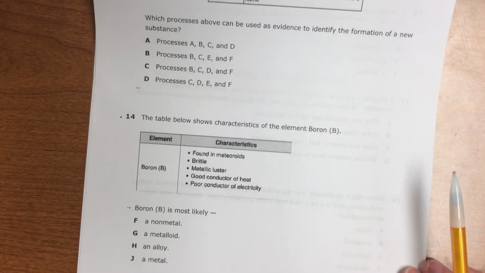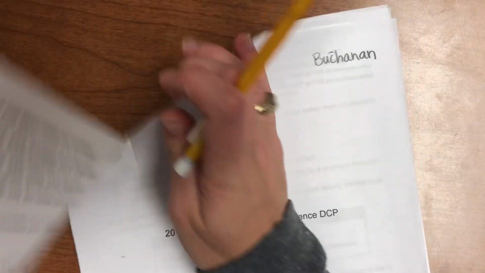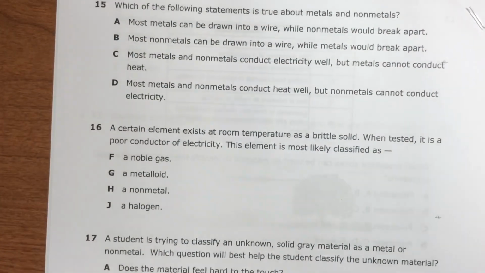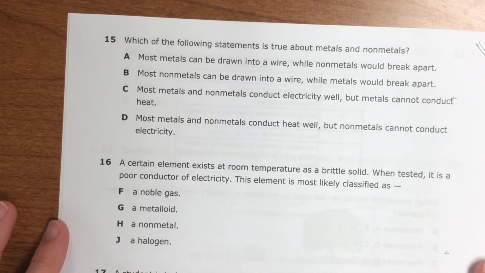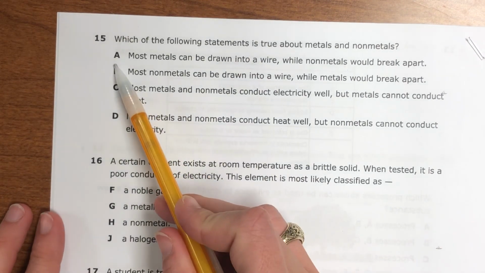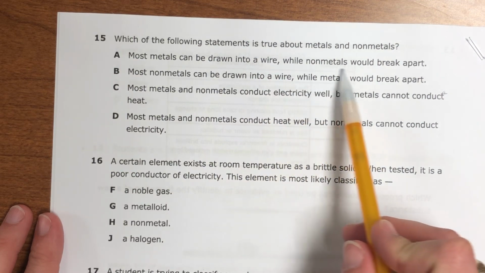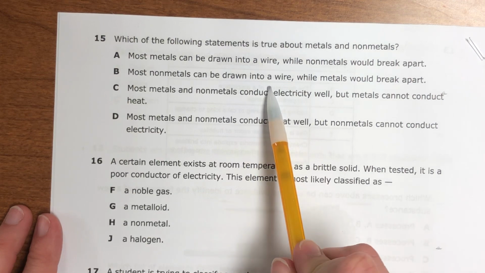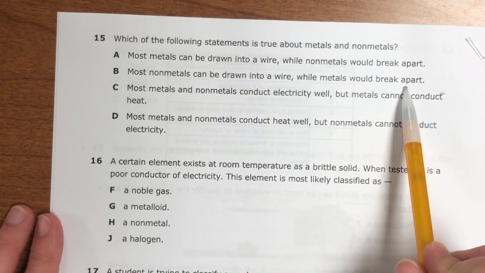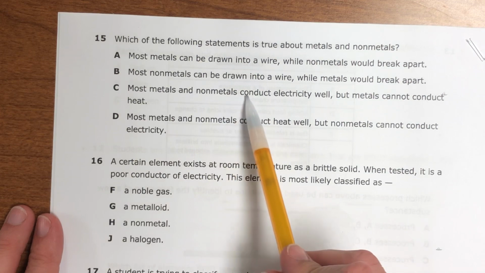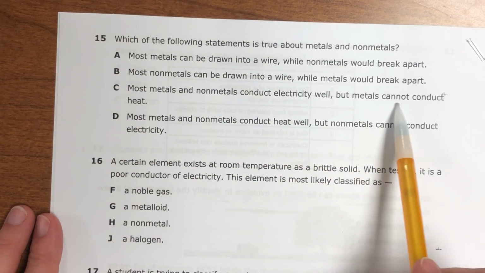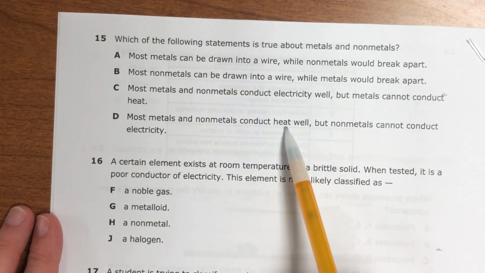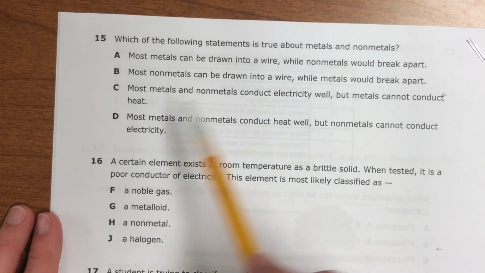All right, if you're ready, I'm going to go ahead and flip the page. Number 15. Which of the following statements is true about metals and nonmetals? A, most metals can be drawn into a wire, while non-metals would break apart. B. Most non-metals can be drawn into a wire, while metals would break apart. C. Most metals and non-metals conduct electricity well, but metals cannot conduct heat. Or D. Most metals and non-metals conduct heat well, but non-metals cannot conduct electricity.